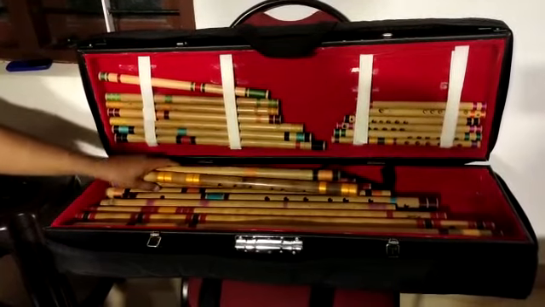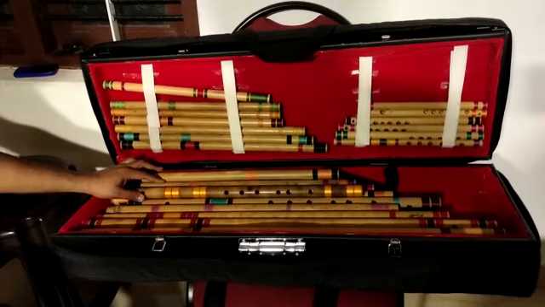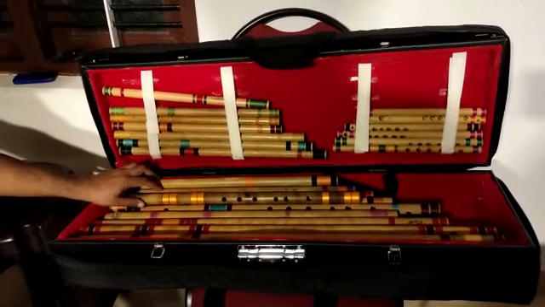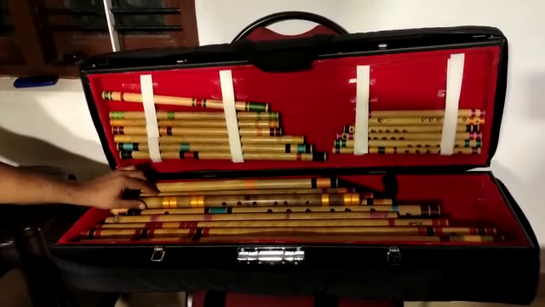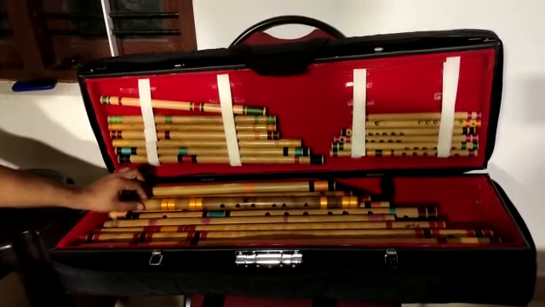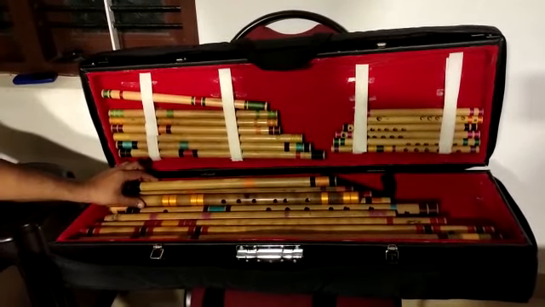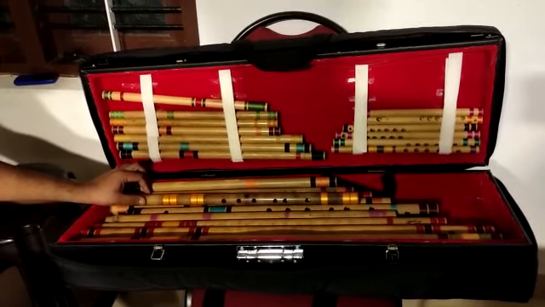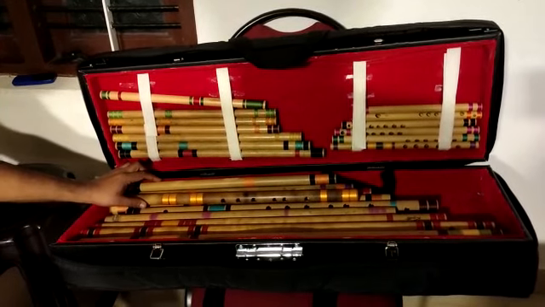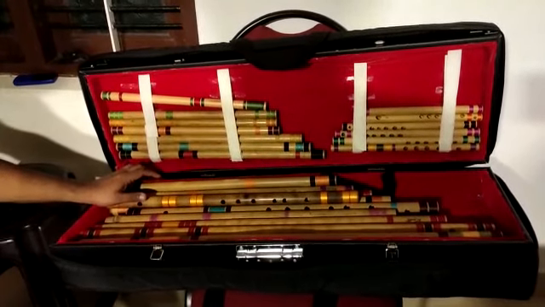The bass flutes we can again divide into two categories: normal bass flutes and double bass flutes. Normal bass flutes, counting in descending order, are B, A sharp, A, G sharp, G. Once again, B, A sharp, A, G sharp, G are the normal bass flutes in the bamboo flute family.